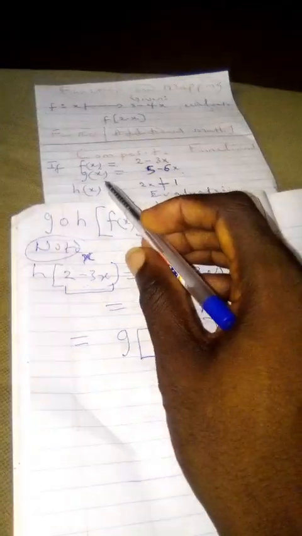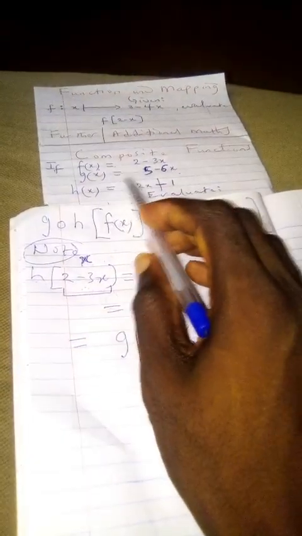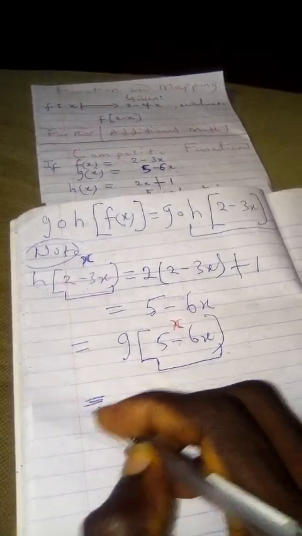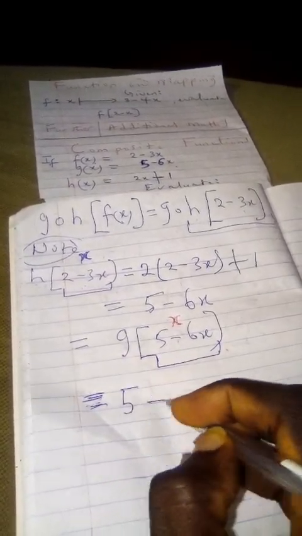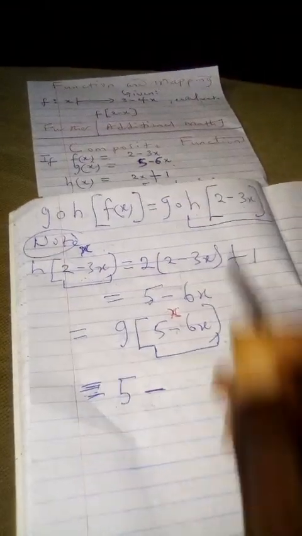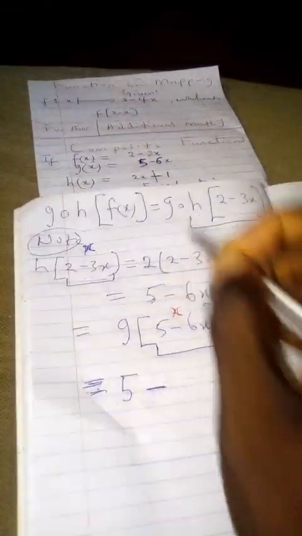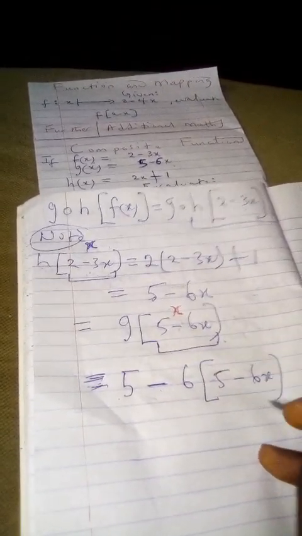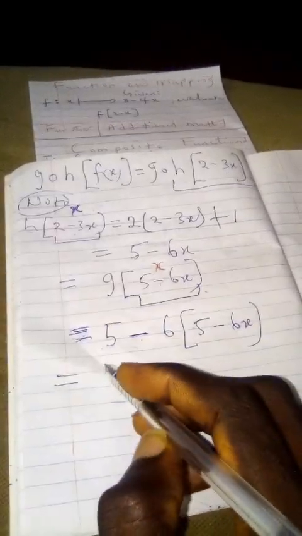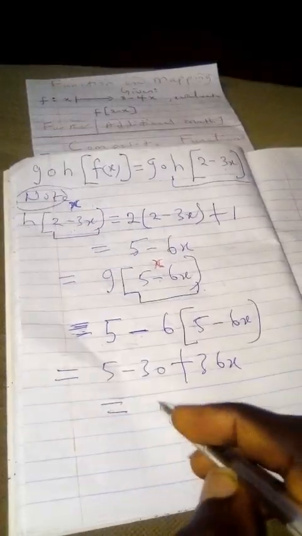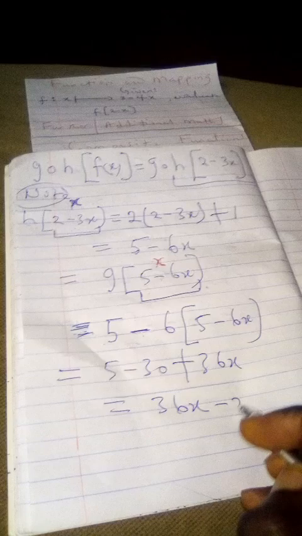And if you look at g of x here, g of x is 5 first. So that means this will give me 5 first, then minus. Remember, I'm comparing this with g of x, okay? So 5 minus, then 6x. Now 6x means 6 bracket x, and my x is 5 minus 6x because it's my x now. So if I open the bracket, I'm going to get 5 minus 30 plus 36x, and the final answer is 36x minus 25, and that is all.